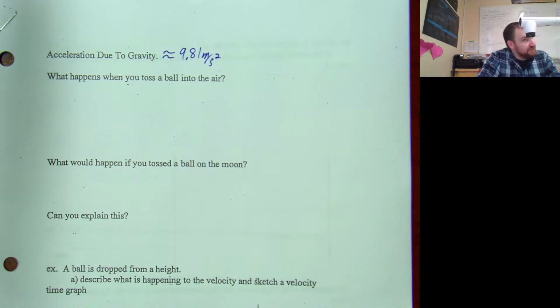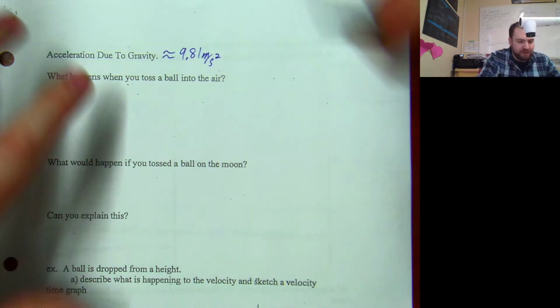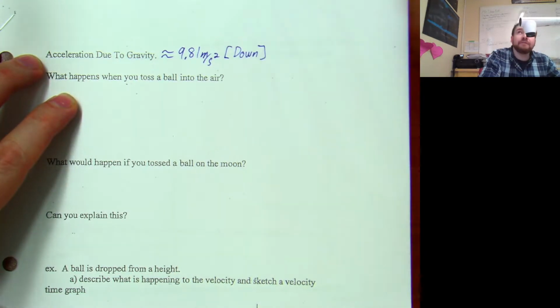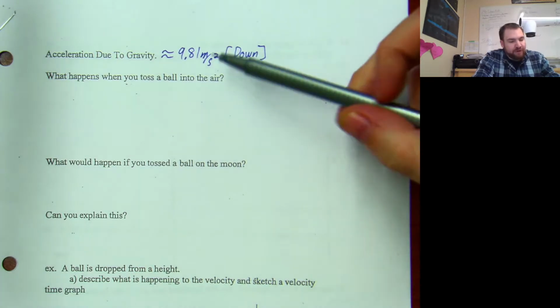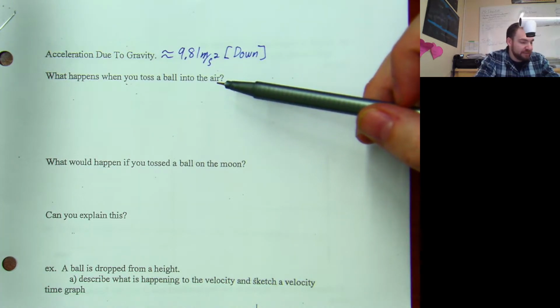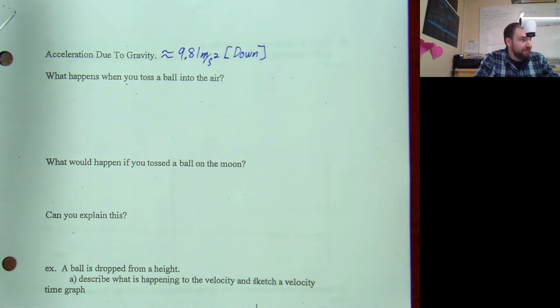Except gravity always accelerates which way? Towards the Earth. Towards the surface of the Earth, or towards the center of the Earth. Okay? Always down. Now, this 9.81 meters per second squared is not a universal gravitational acceleration. Do we know what gravity is dependent on?